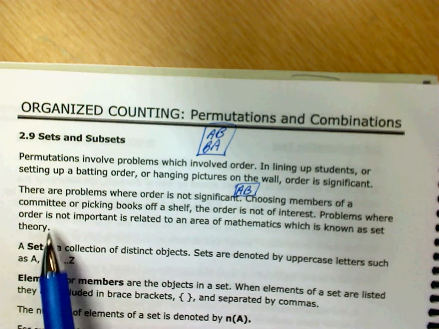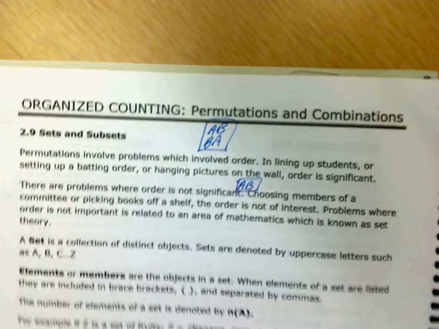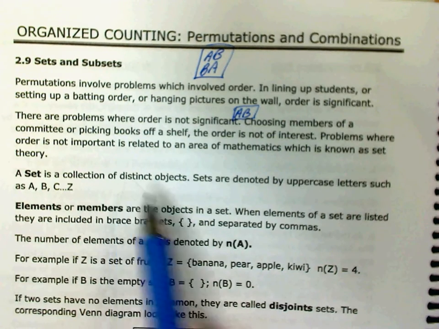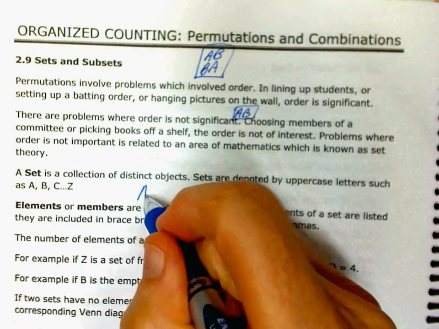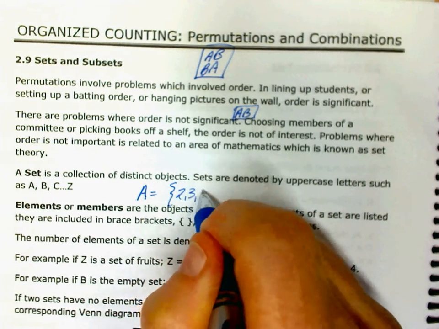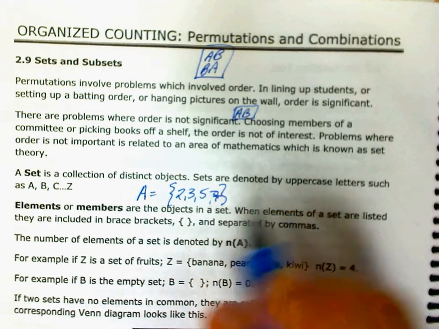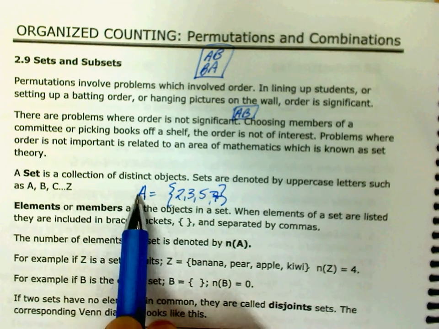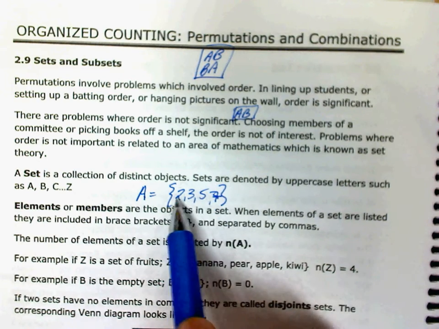A problem where order is not important is related to an area of math known as set theory. A set is a collection of distinct objects. Sets are denoted by uppercase letters. For example, we might say A is the set of prime numbers less than 10, so that would be 2, 3, 5, and 7, right? We might give it the name capital A, or capital B, or capital Z. It doesn't matter.